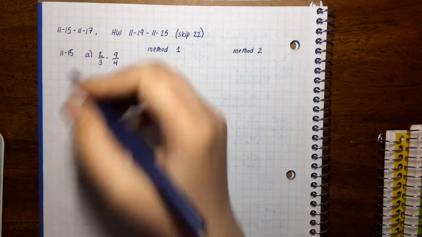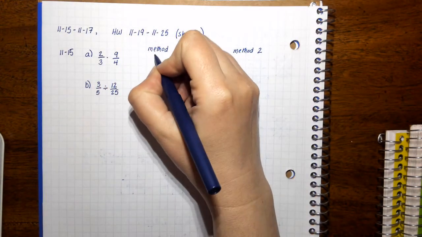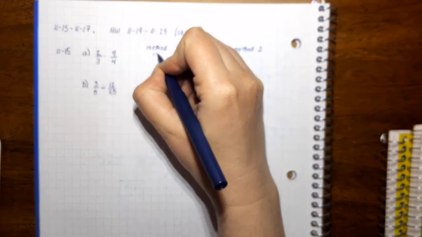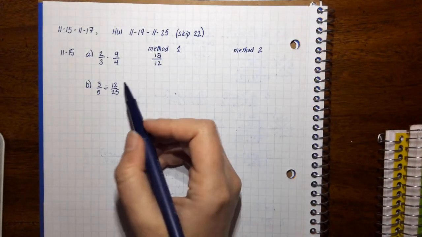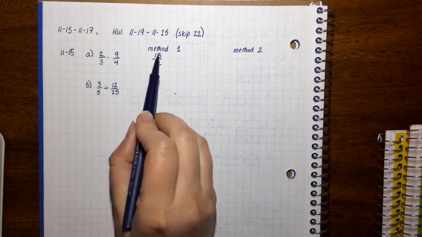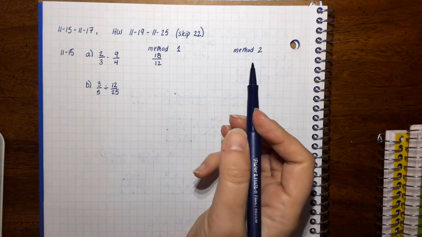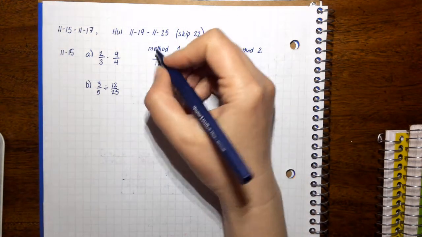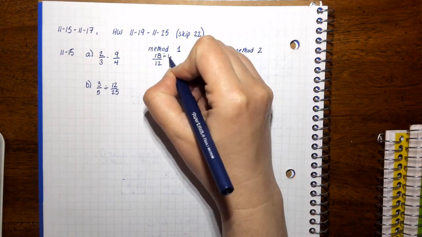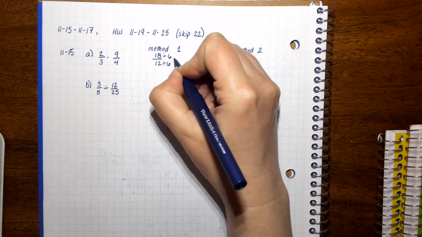For method 1, we are going to multiply across the top. So 2 times 9 is 18. 3 times 4 is 12. This is not cross multiplication. This is blurry, first of all. Okay, this is multiplication across. So 2 times 9, 18. 3 times 4 is 12. And then reduce. So I know 6 goes into both of those. So 3 over 2.